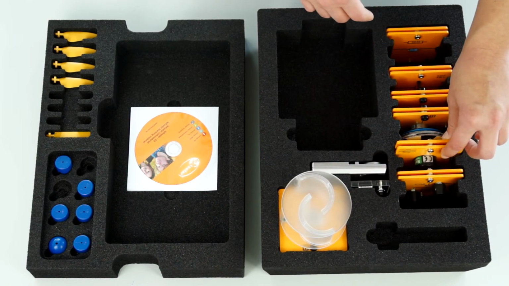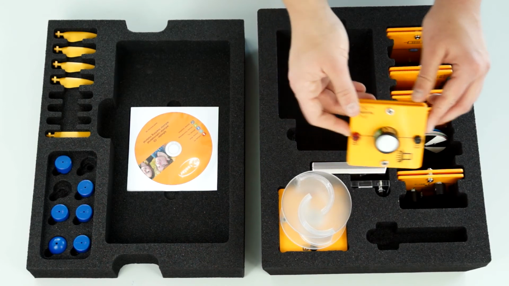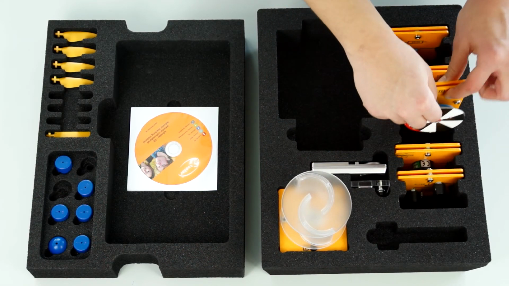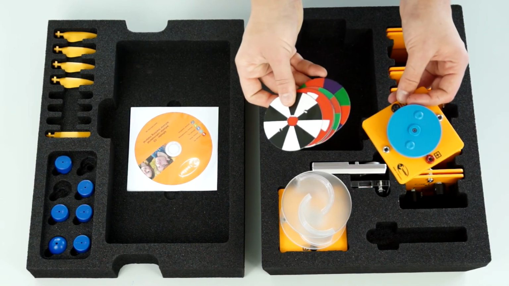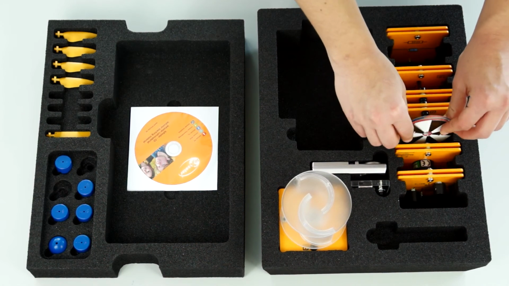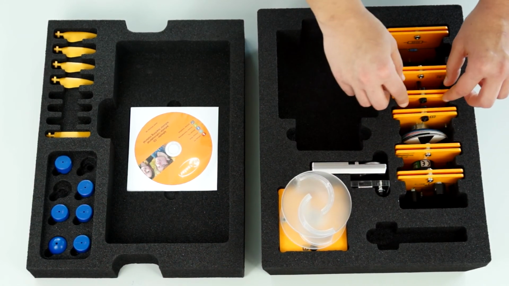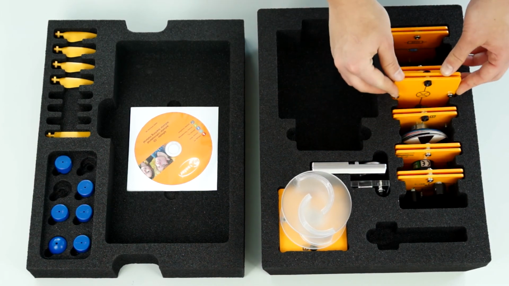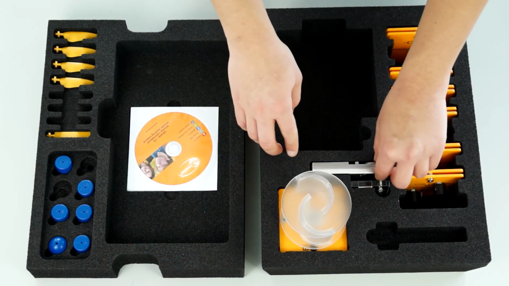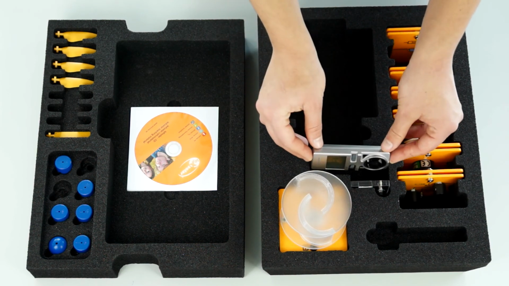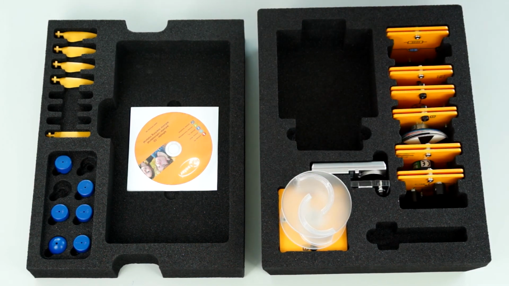In addition, the experiment system is able to be expanded with qualitative consumers such as a horn, a motor module with colored discs, and a light bulb. With the extension, the anemometer, it is possible to measure the wind velocity in the experiments. We hope you have fun experimenting.